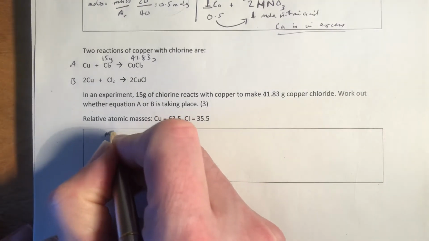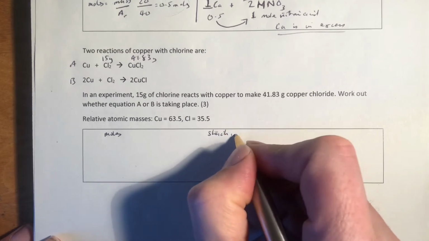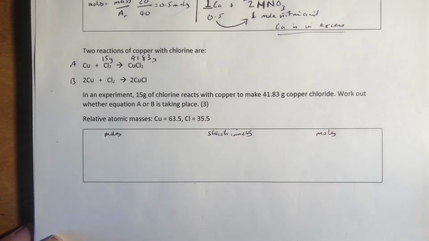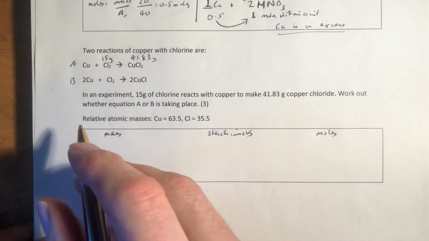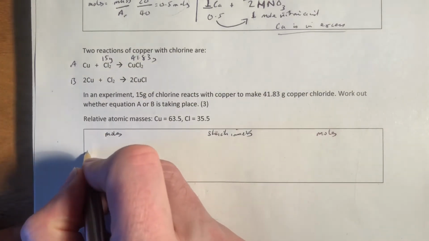Calculating quantities questions have three stages: moles, stoichiometry, and the final stage is moles. And what we have to do is work out which of these is correct by doing that. So in stage one, we have been told we have got 15 grams of chlorine, so we need to work out the number of moles of chlorine.